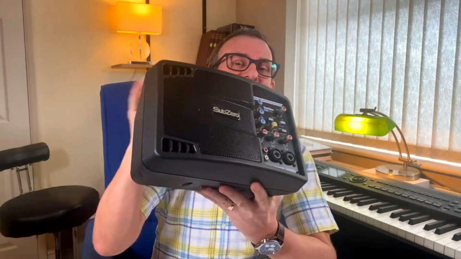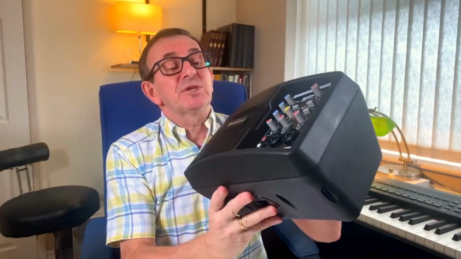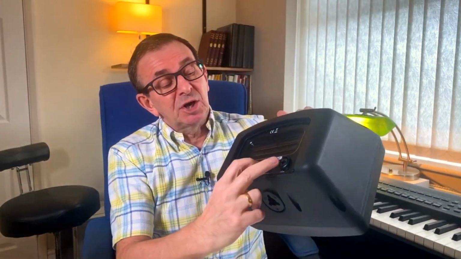While we're talking about monitoring, I personally like to use something like this. It's a 150 watt, wow, not that you'll ever need anything like that, 150 watt personal PA monitor. It's basically an active speaker, or should I say a small amplifier with a speaker built in. On the rear we've got a couple of mic line inputs, another two on the front. We've got an auxiliary input.